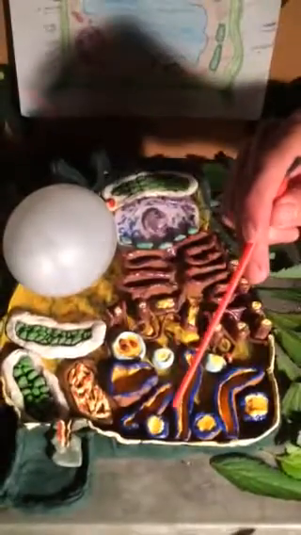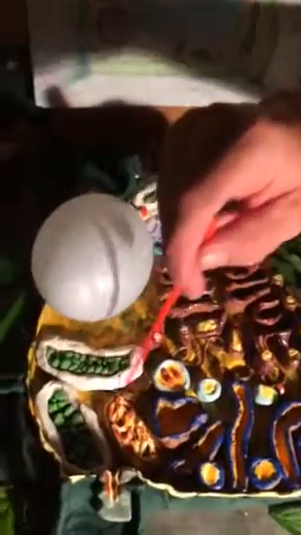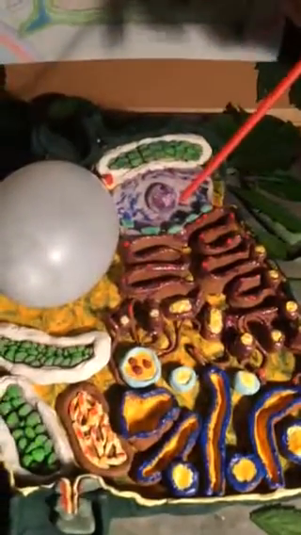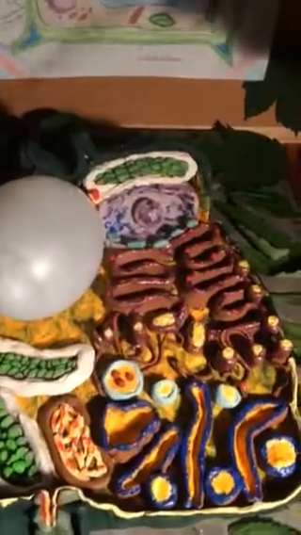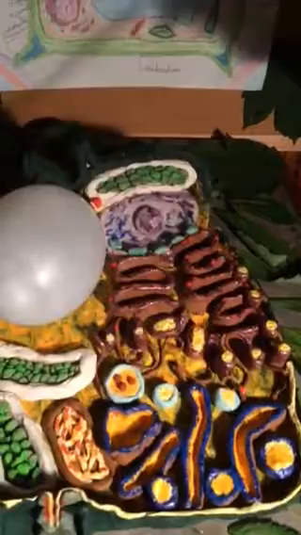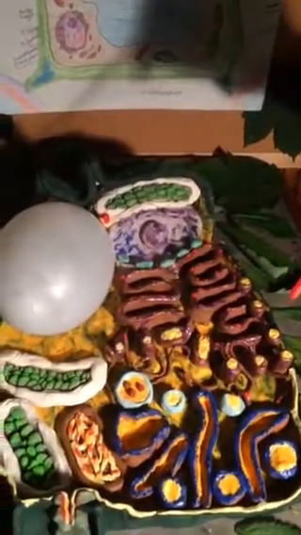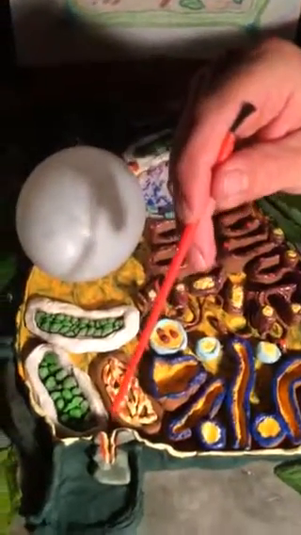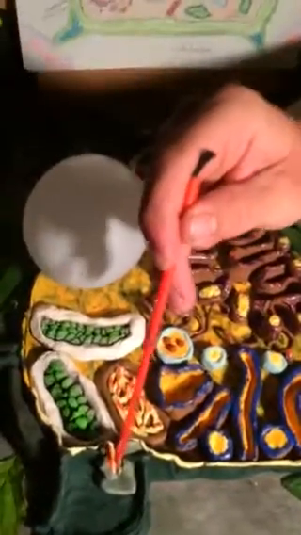Next is the cytoplasm. The cytoplasm is all this stuff, which is the contents of the cell between the nucleus, the nucleoid region of bacteria, and the plasma membrane. Next is the plasmodesmata, which is right here. It allows only water and small solutes to pass freely from cell to cell.